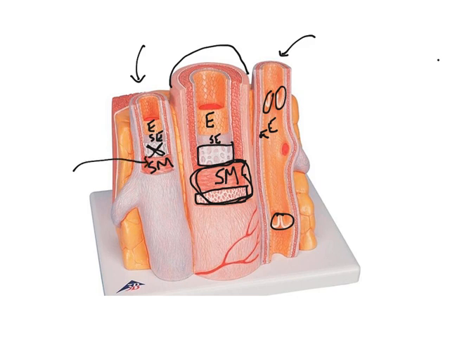The outermost layer is called the tunica externa or tunica adventitia. So it's this layer out here, okay? It's got a lot of dense irregular connective tissue associated with a lot of collagen fibers. Veins will also have some elastin fibers with it.